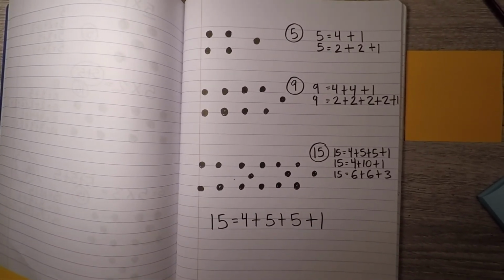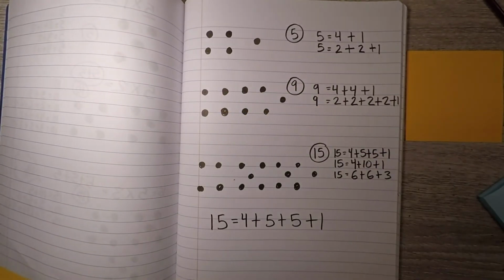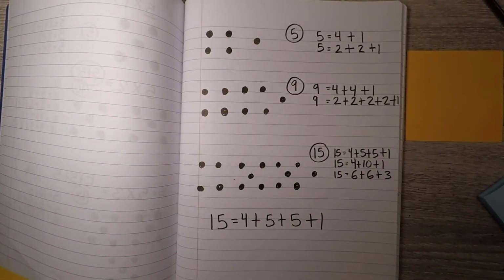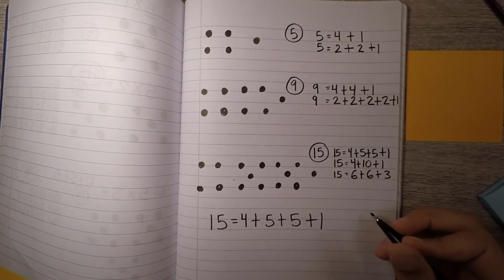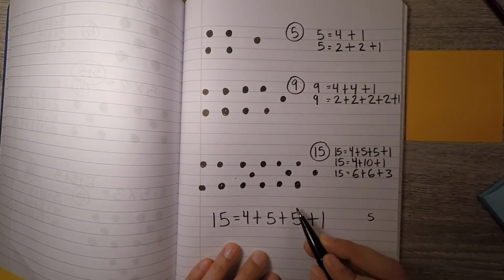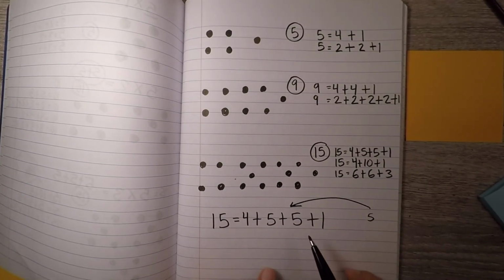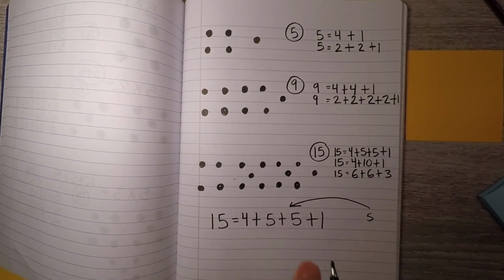Now, do we see any of the same numbers being added multiple times? Do you see which numbers are being added multiple times? Which one is it? On the bottom one, which one? The 5. The 5 from right there is being added 2 times together.